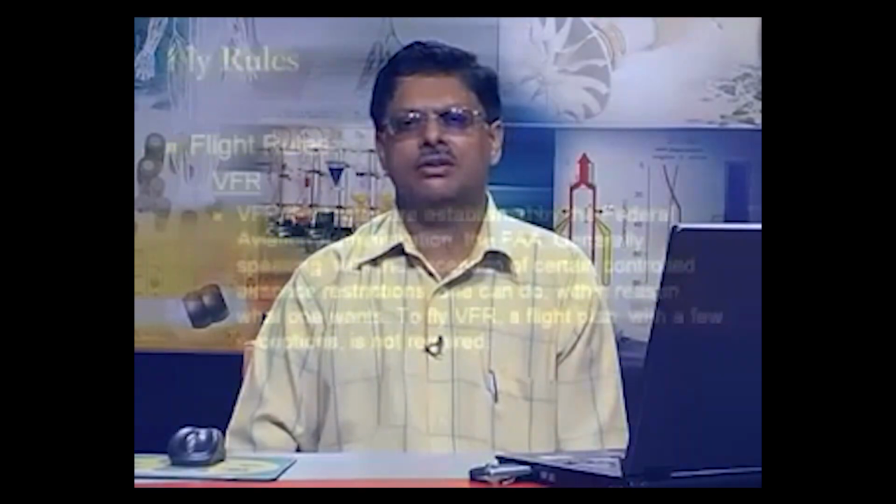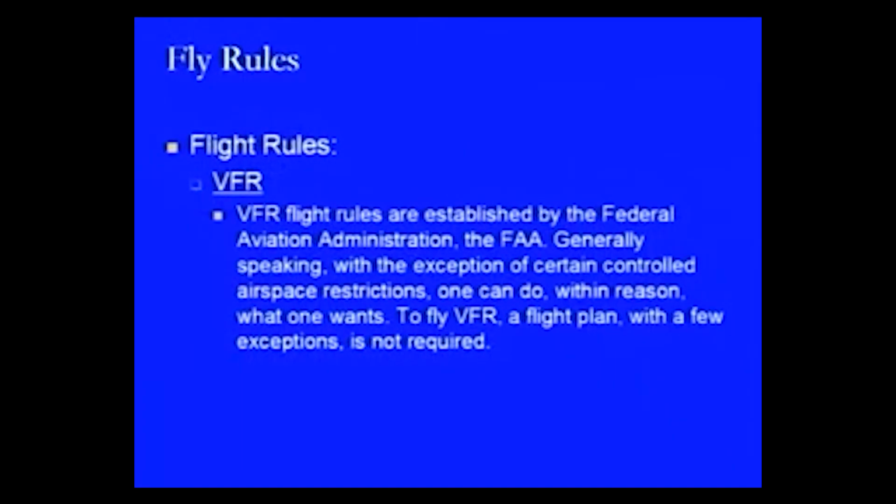So, you can do within reasonable conditions what you are interested to do, but within certain controlled airspace restrictions. To fly VFR, a flight plan, with a few exceptions, is not required, because it is a condition where you are looking outside and trying to operate your vehicle. So, that is the flight rule condition for VFR.